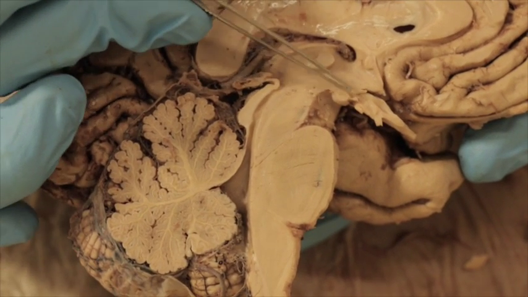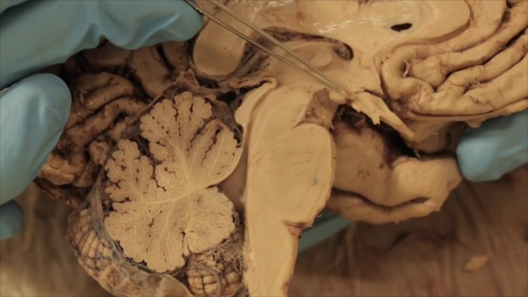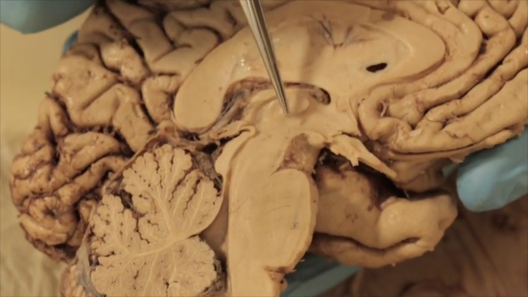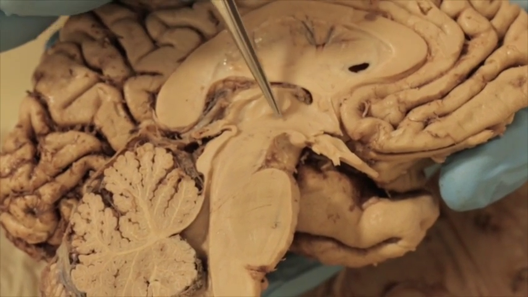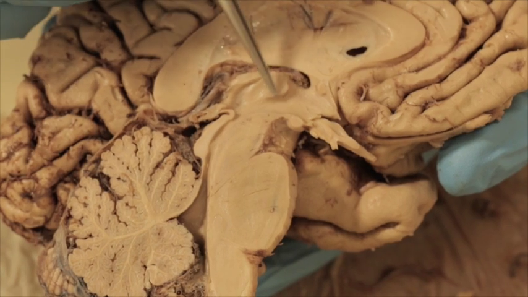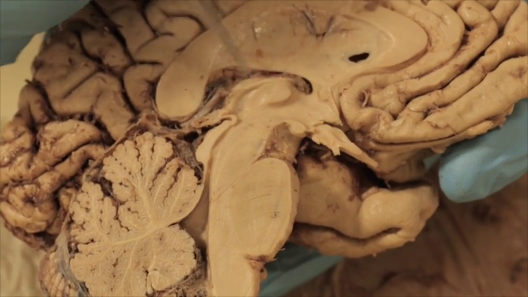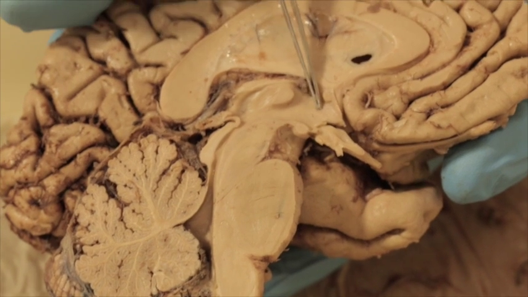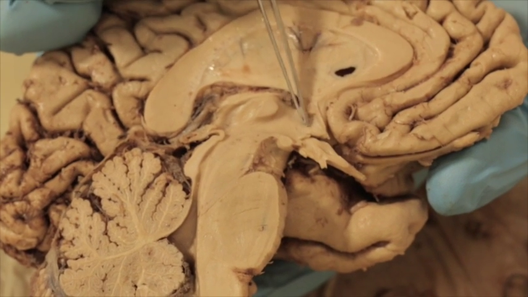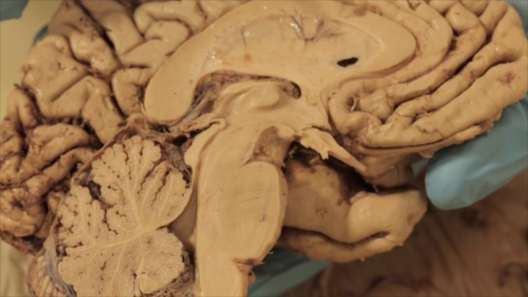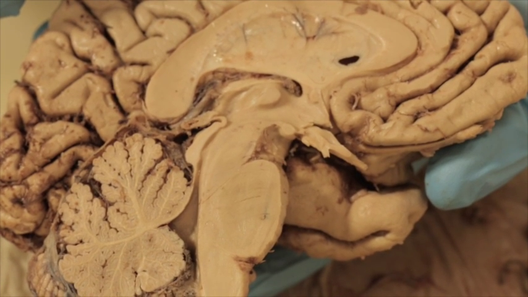So the mammillary body marks the posterior boundary of the hypothalamus, and we can see this groove over here, which is the hypothalamic sulcus, and this designates hypothalamus from thalamus. Within the walls of the hypothalamus, we find the hypothalamic nuclei, which are the functional unit of the hypothalamus.